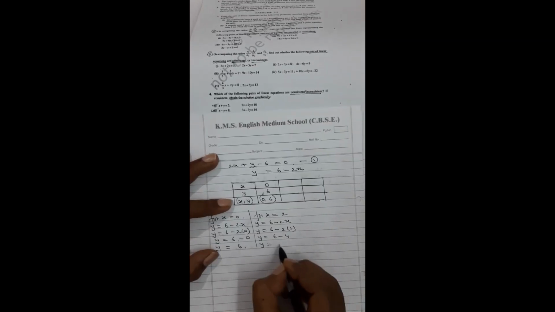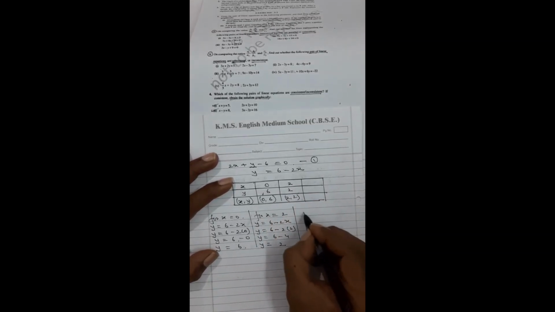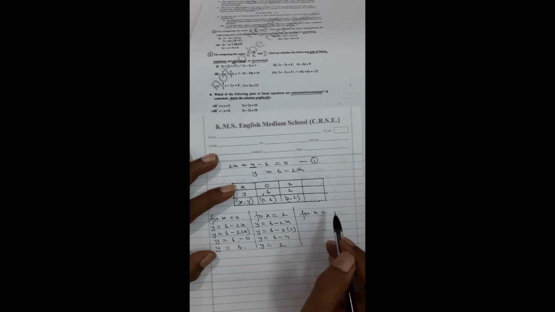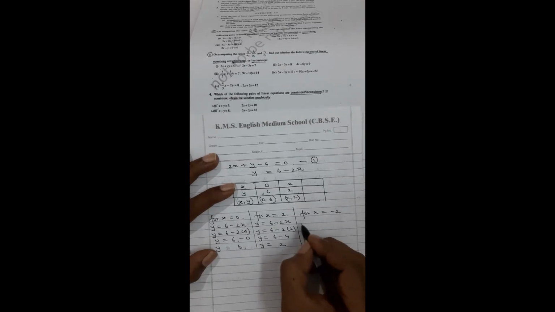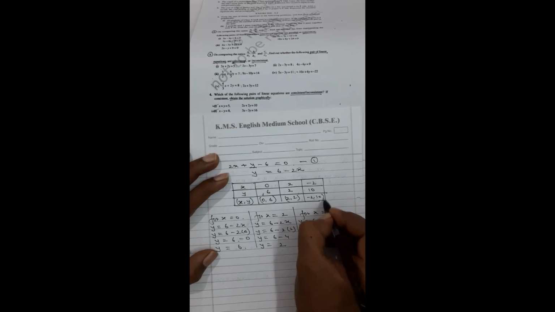I will get y is equal to 2. x is equal to 2, y is equal to 2. And just to make the equation, if I take x is equal to minus 2, y will be equal to 10. This we have done for the first equation.